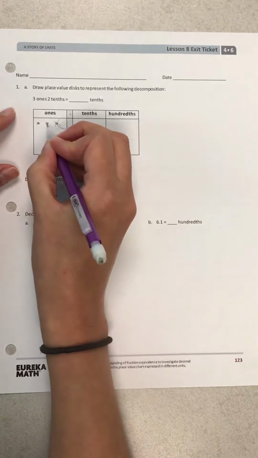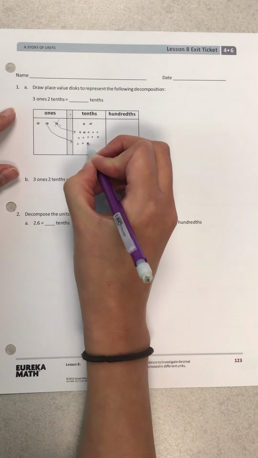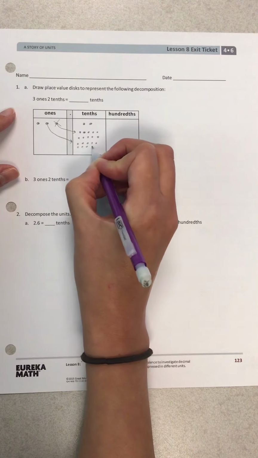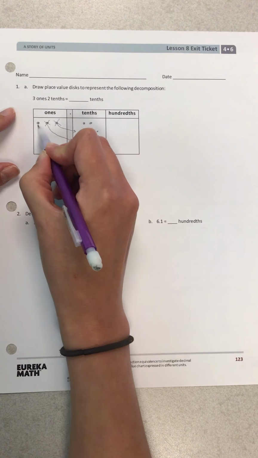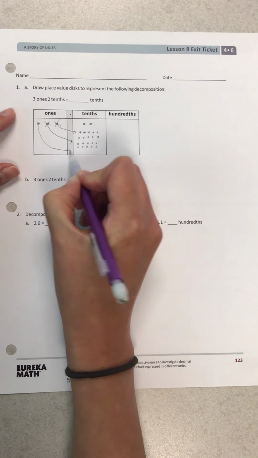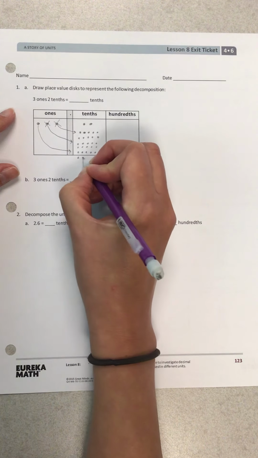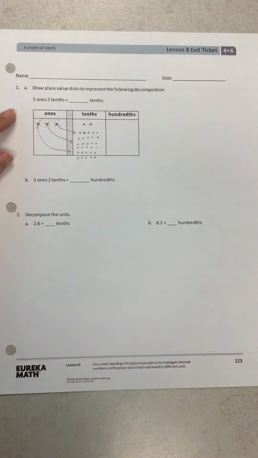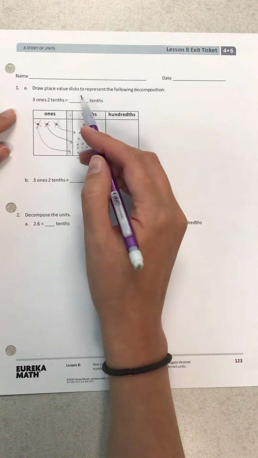But I need to do that with all of my 1 wholes because it's asking me to decompose into all tenths. Cross this one out. I'm going to drag this last 1 whole over and get 10 more. I might have to come outside my box here and cross it out. Now I'm able to count how many tenths I have in all, and I'll put that up here.